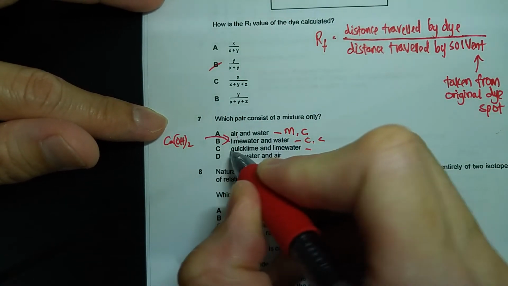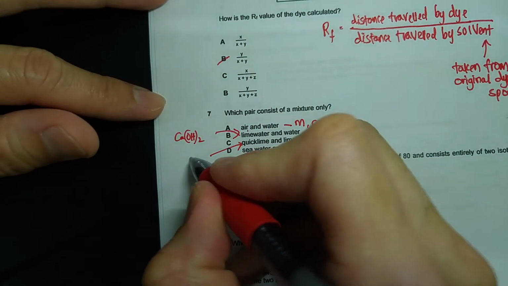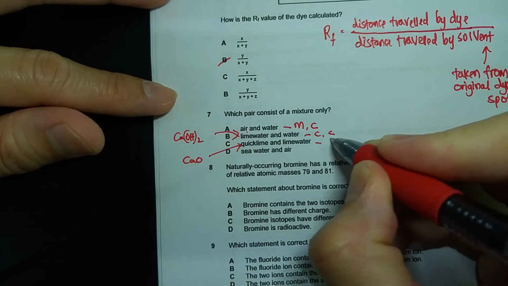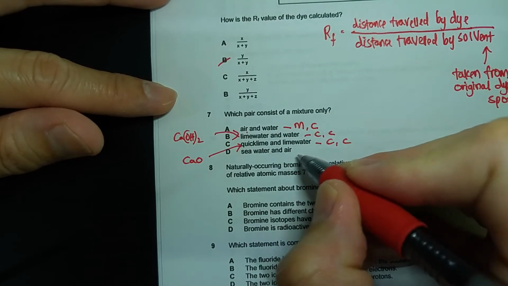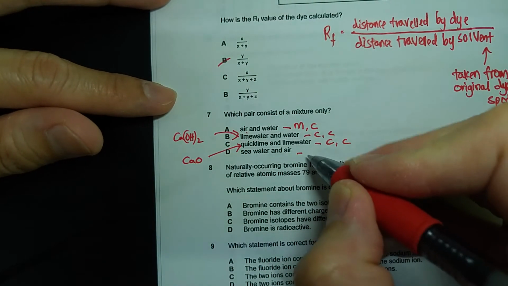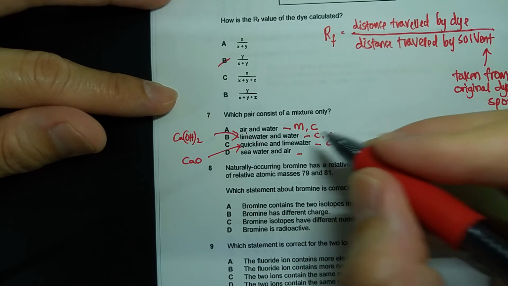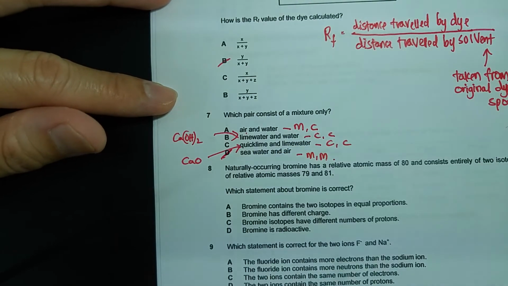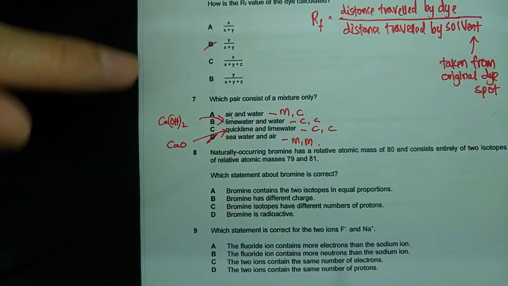Quicklime, what is the chemical formula for quicklime? Calcium oxide, CaO. Alright, so quicklime is a compound. Lime water is also a compound. Then seawater is a mixture, and air is also a mixture. So the answer is D.